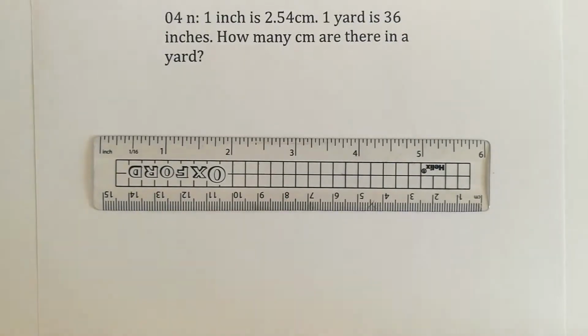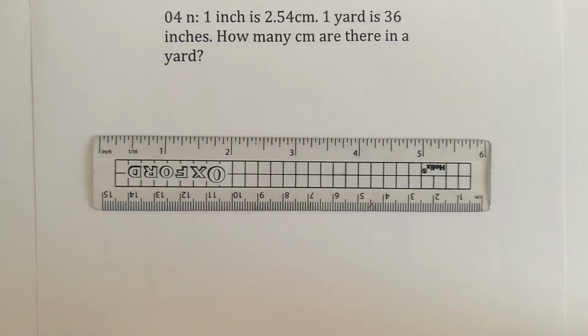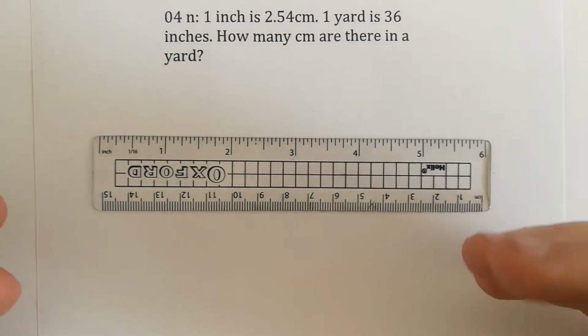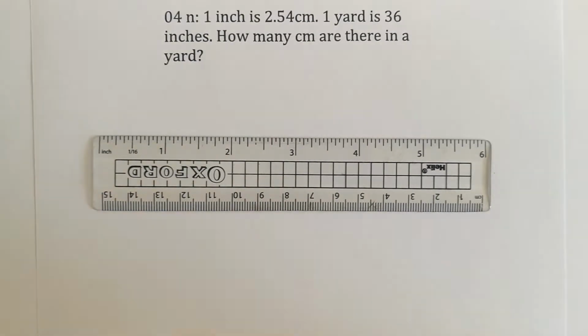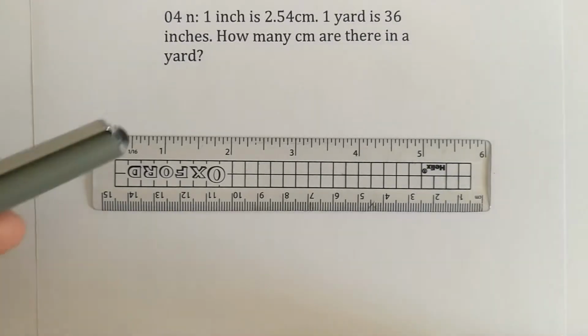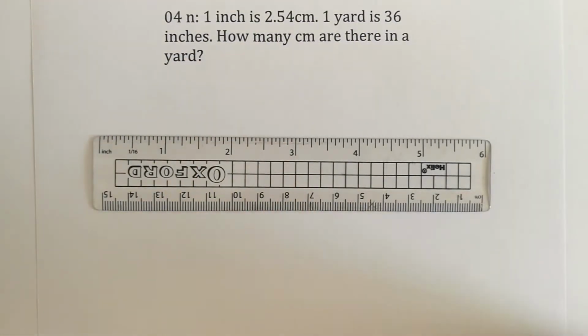And you'll still come across this in things like football and sports, and if you go to America and around the world. But normally we use centimetres or metres, mainly because it's a bit easier to work with, because there's 100 centimetres in a metre rather than 36 inches in a yard.